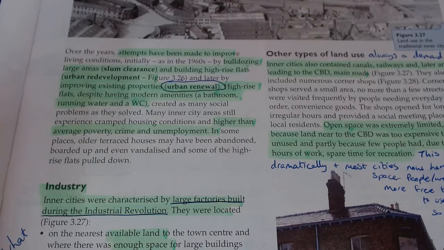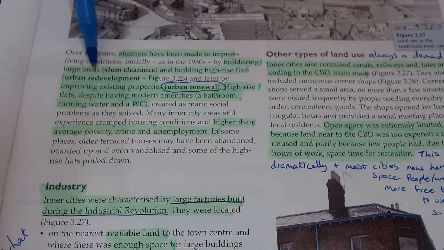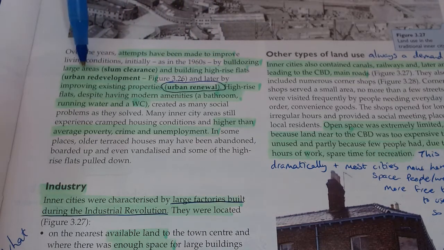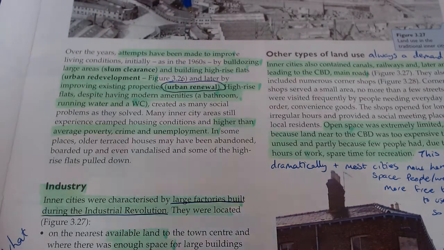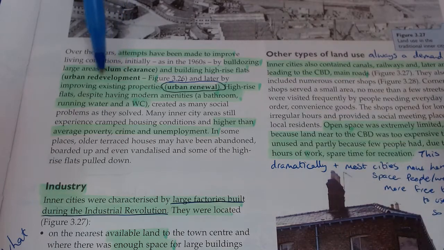Okay, so to continue on then, attempts have been made to improve these living conditions. They knocked down or bulldozed those areas and built high-rise flats. So they tried to change it to make these new flats for people. Didn't really work. Okay, think about our urban renewal word that we looked at earlier. So they tried to improve existing properties, urban renewal.